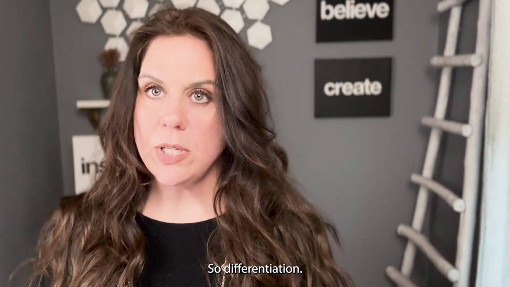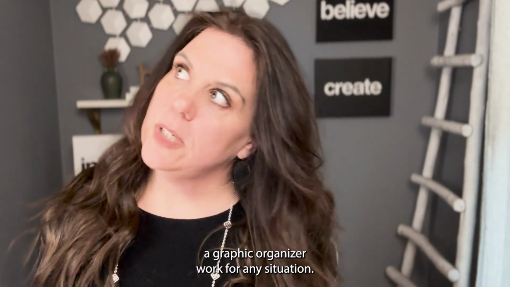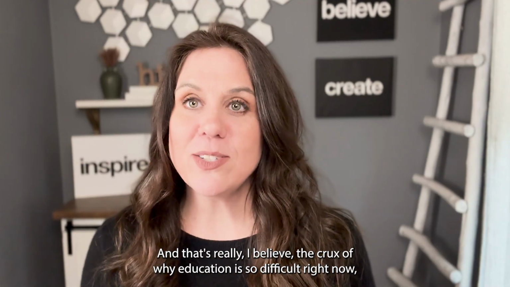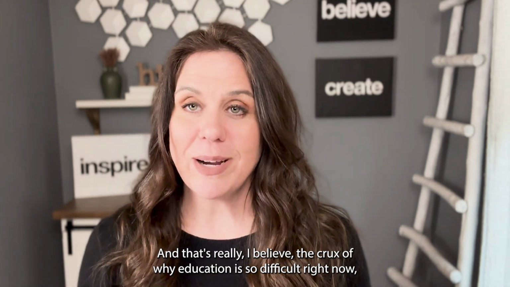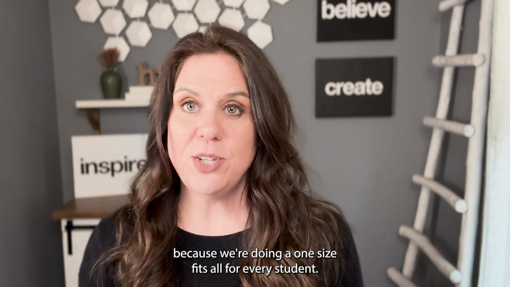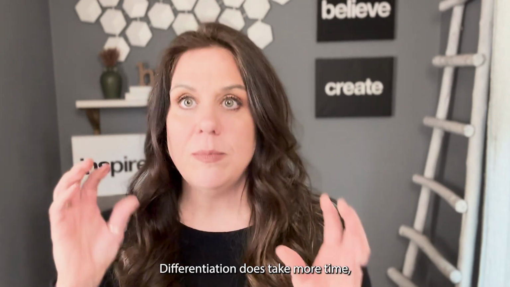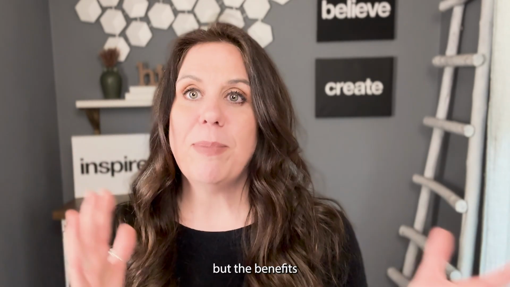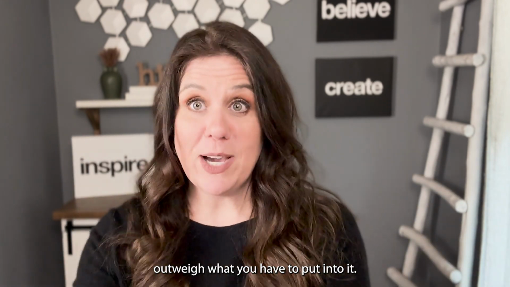So, differentiation: there are different ways to make a graphic organizer work for any situation. And that's really, I believe, the crux of why education is so difficult right now, because we're doing a one-size-fits-all for every student, and then we're wondering why some students don't get it. Differentiation does take more time, but the benefits outweigh what you have to put into it.